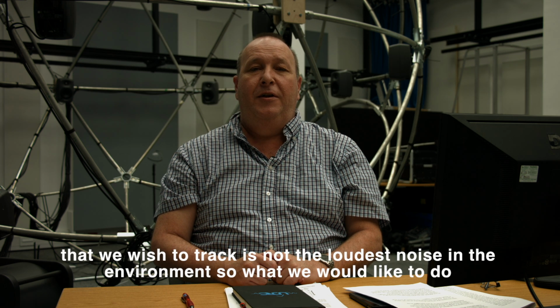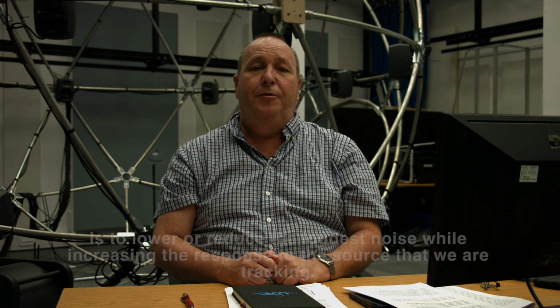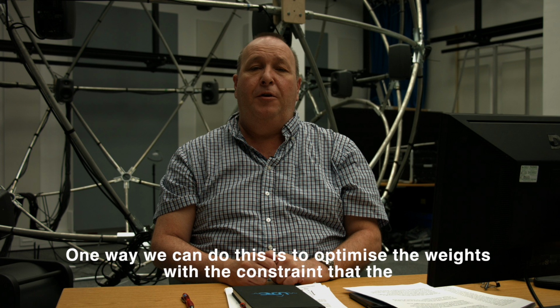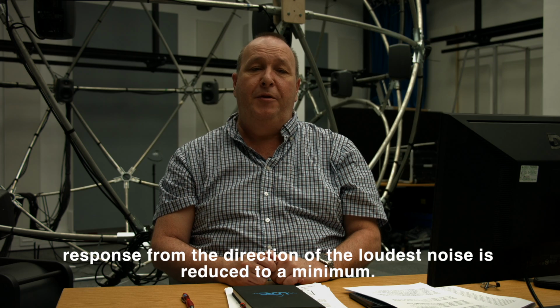Another problem we have in the underwater environment is that very often the source of interest that we wish to track is not the loudest noise in the environment. So what we would like to do is lower or reduce the loudest noise while increasing the response to the source that we are tracking. One way we can do this is to optimize the weights with the constraint that the response from the direction of the loudest noise is reduced to a minimum.